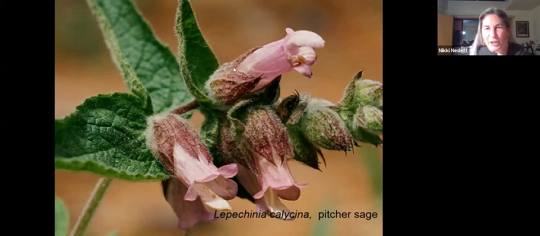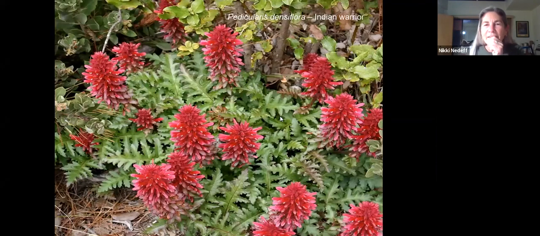Look at how hairy these sepals are. The sepals are collectively known as the calyx. The calyx encloses the bud of the flower. When the calyx opens to reveal the flower as it matures, it separates into these sepals. Look at how hairy they are. There's this maroon color. It's just such a nice complement to this pink of the pitcher sage. Really cool. This is an interesting plant.